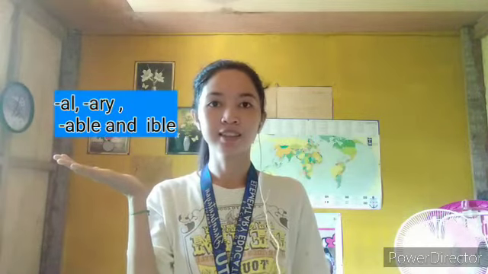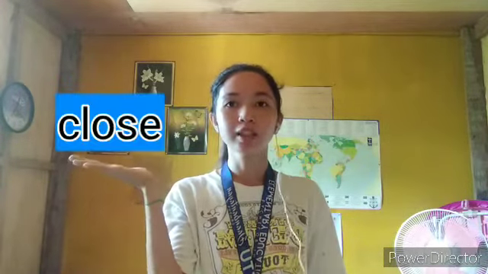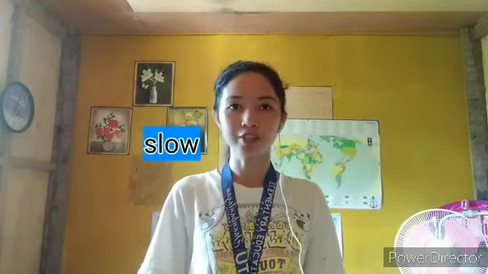Other suffixes that are often used to create adjectives include these. Some adjectives take the form of participles, or verbs ending in -ed or -ing. There are many other forms of adjectives that are formed from nouns and verbs, but some are original in themselves. For example, close, deep, slow, and so on.